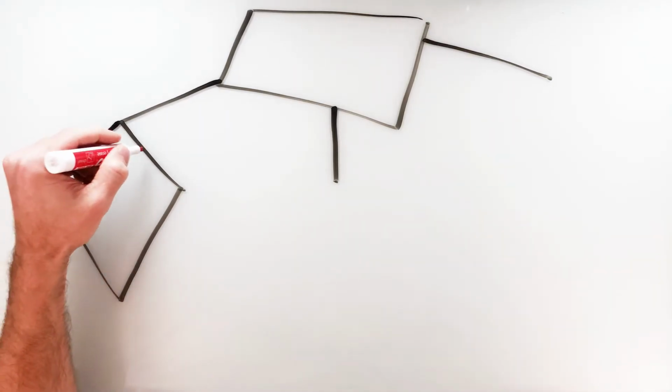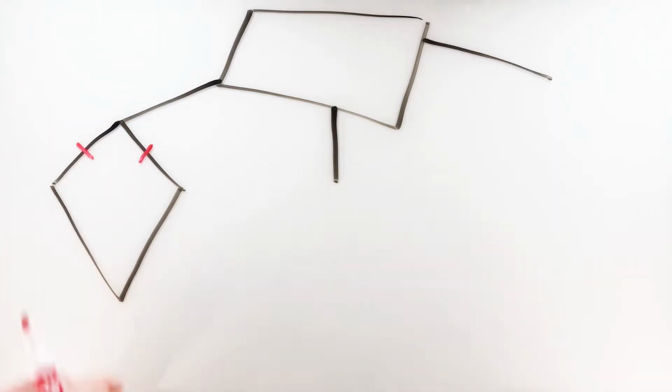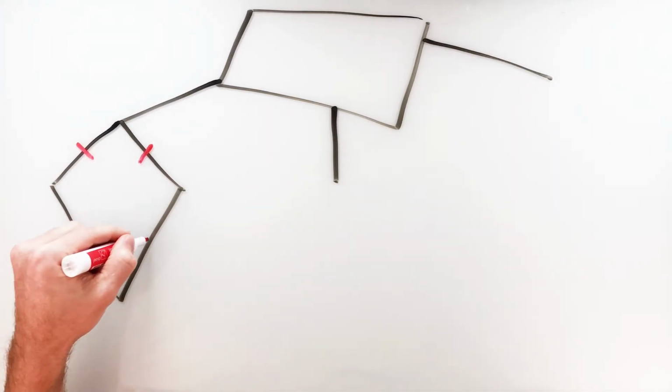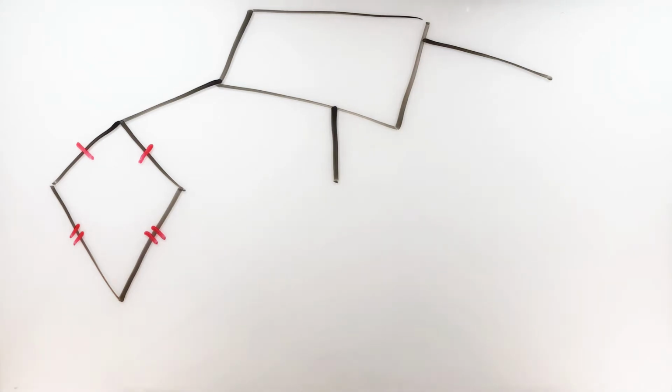Looks like a kite. And a quadrilateral that has 2 pairs of adjacent congruent sides is the definition of a kite. So 2 pairs of adjacent congruent sides. That means 2 pairs of sides that are next to each other, touching, adjacent. And notice that the opposite sides are not congruent, it's the adjacent sides that are congruent. So this is the definition of a kite, a quadrilateral with 2 pairs of adjacent congruent sides. So that's the first branch.